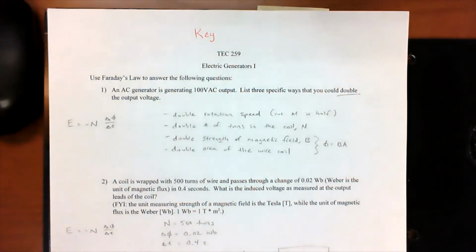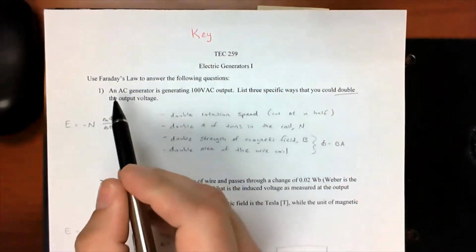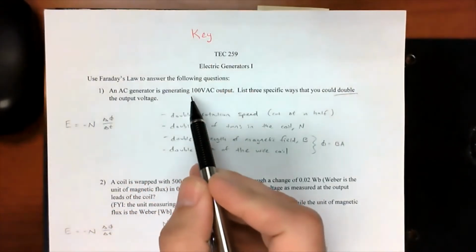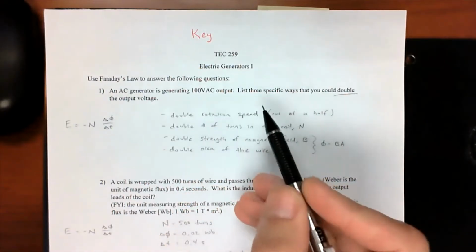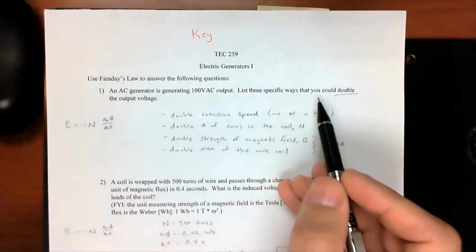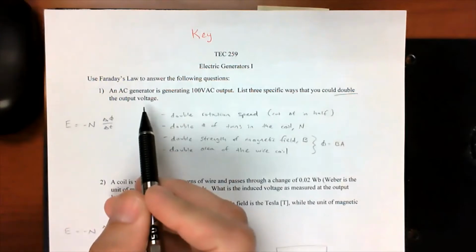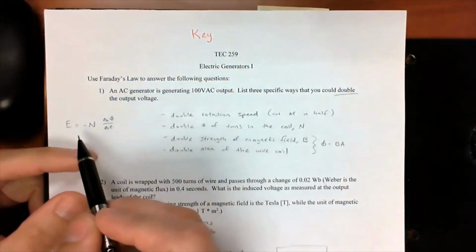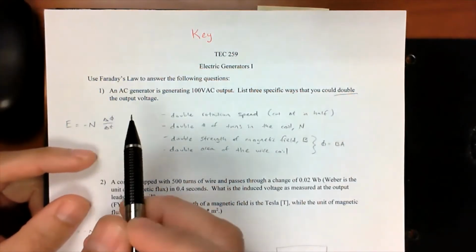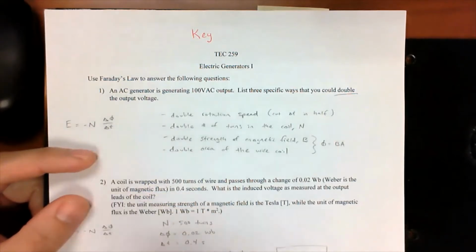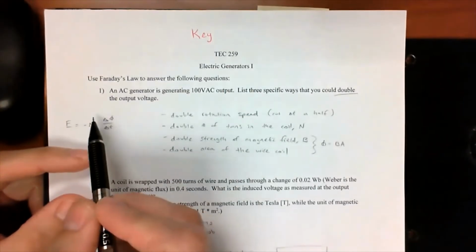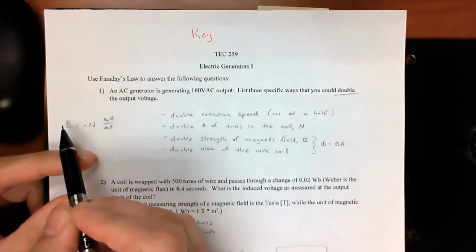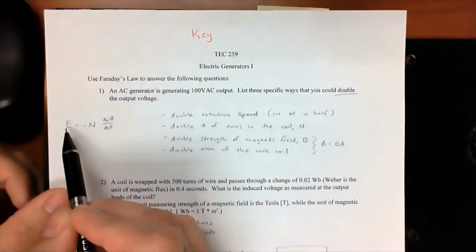All right, here is problem set number 14. The first one says we have an AC generator producing 100 volts AC output. List 3 specific ways that you could double the output voltage. To answer this, you can look at Faraday's law right here, and you can look at the different terms in Faraday's law. Basically, what could you change over here to double the output voltage, E, or E induced?